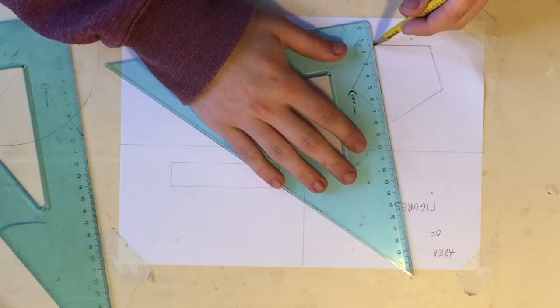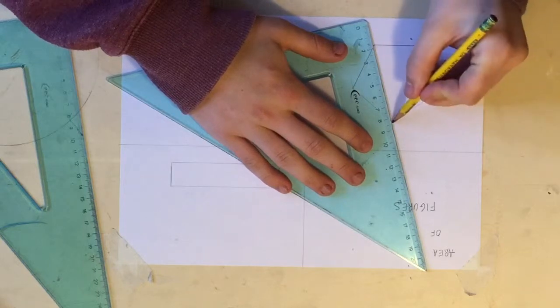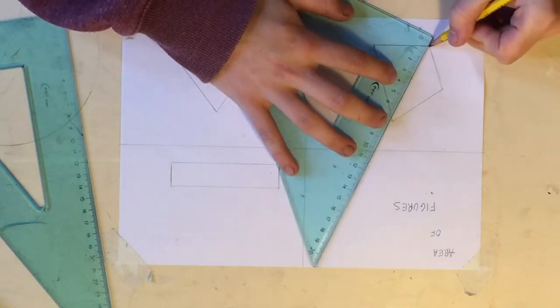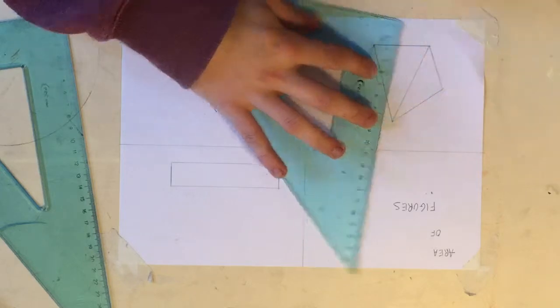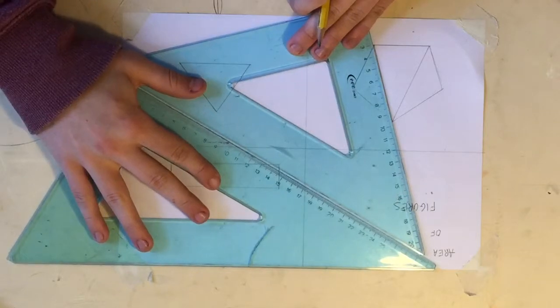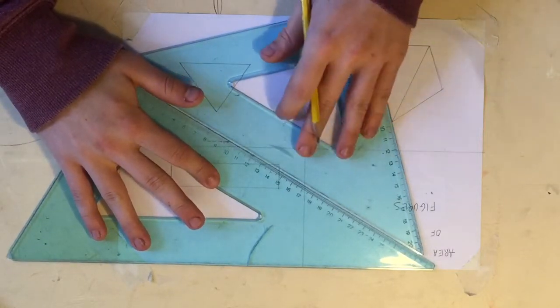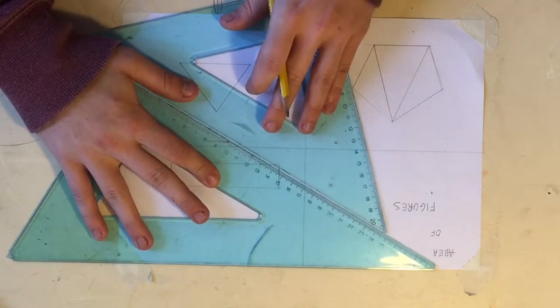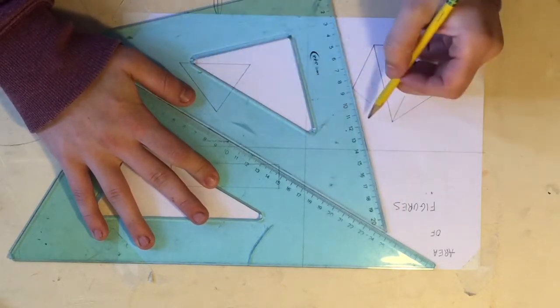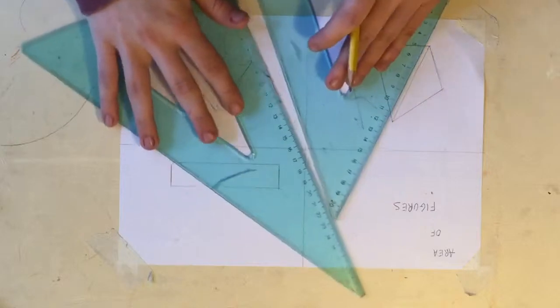First of all, you get the bottom corner and join it to the top. You do the same with the other corner and join that to the top. Then, using sliding set squares, you create a parallel line and draw this line out to the very corner point. And you do the same with the other line.